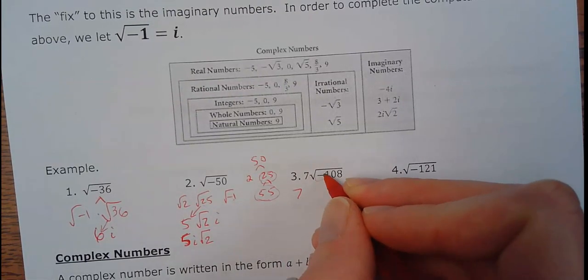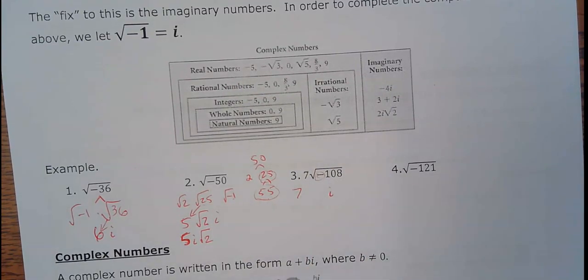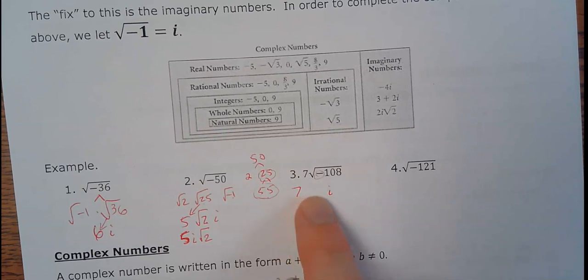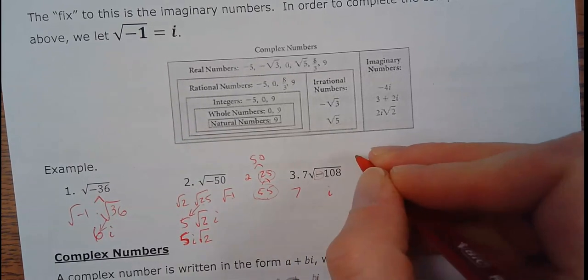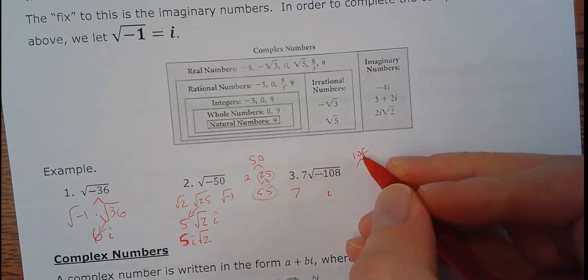I've got a negative under here, so I'm just going to automatically put i, because there's going to be an i in my answer. Now, I might be multiplying 7 by more things, so I left a space. Now that 108, remember, let's look for pairs of factors. So if there's a pair of factors, I can pull 1 out from under the radical.